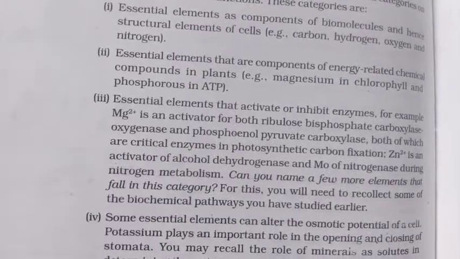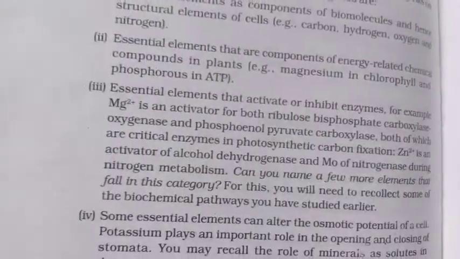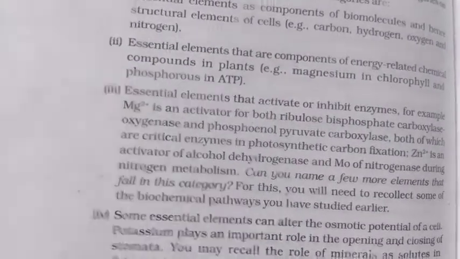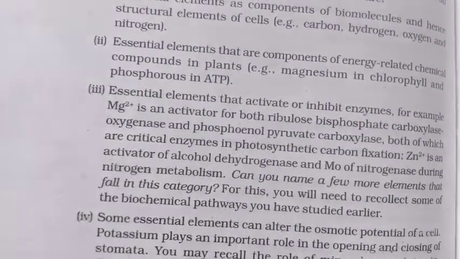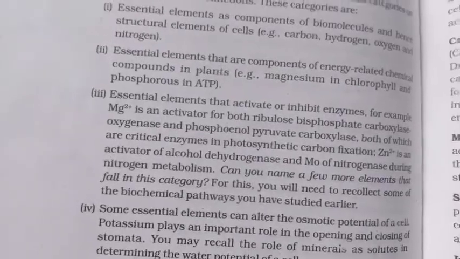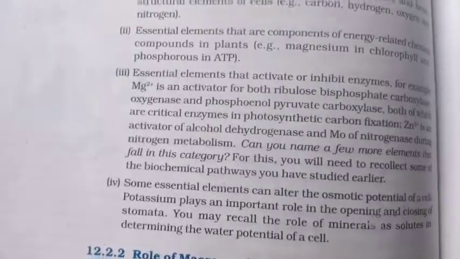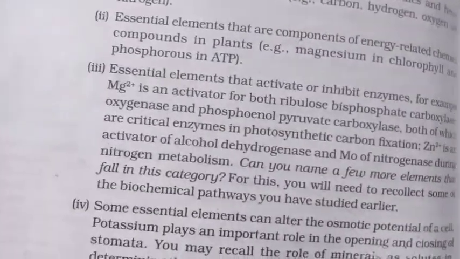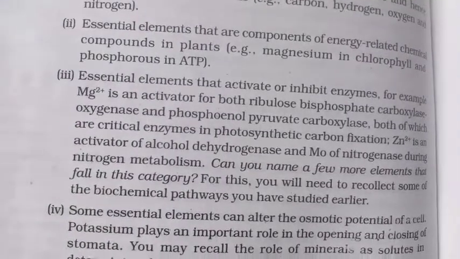Third, essential elements that activate or inhibit enzymes. For example, magnesium is an activator for both ribulose bisphosphate carboxylase oxygenase and phosphoenol pyruvate carboxylase, both of which are critical enzymes in photosynthetic carbon fixation. Zinc ion is an activator of alcohol dehydrogenase and molybdenum of nitrogenase during nitrogen metabolism.